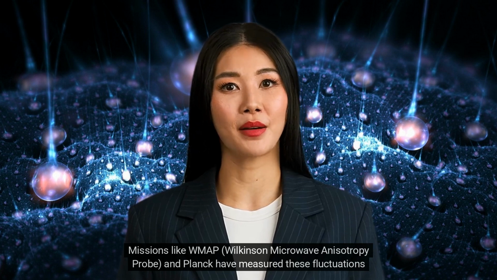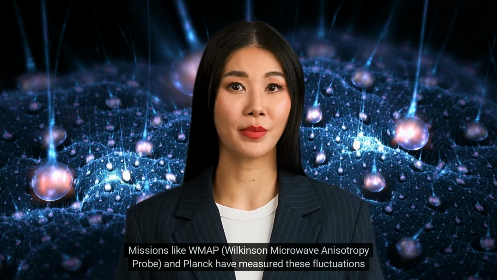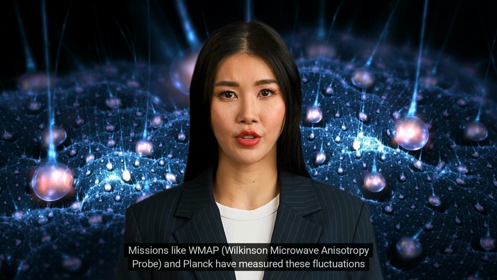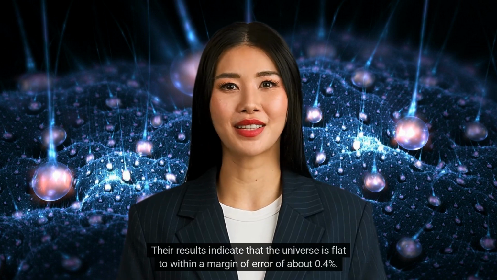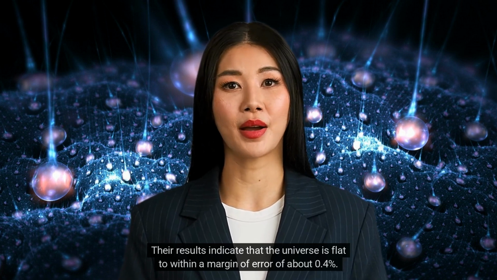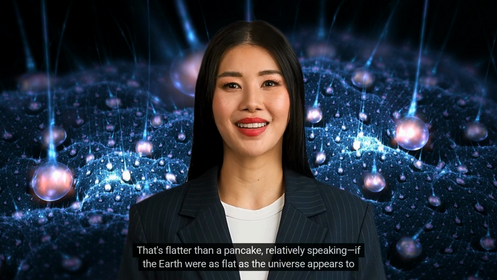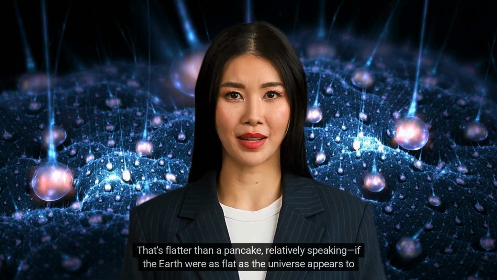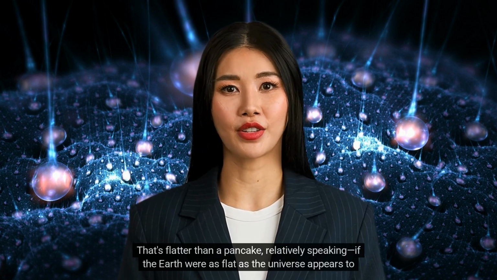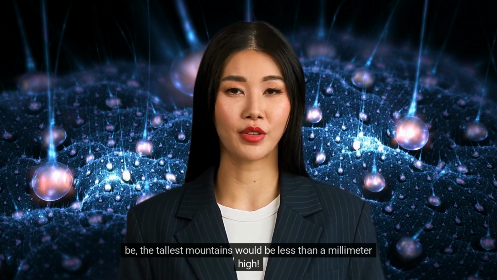Missions like WMAP, the Wilkinson Microwave Anisotropy Probe, and Planck have measured these fluctuations with incredible precision. Their results indicate that the universe is flat to within a margin of error of about 0.4%. That's flatter than a pancake, relatively speaking. If the Earth were as flat as the universe appears to be, the tallest mountains would be less than a millimeter high.